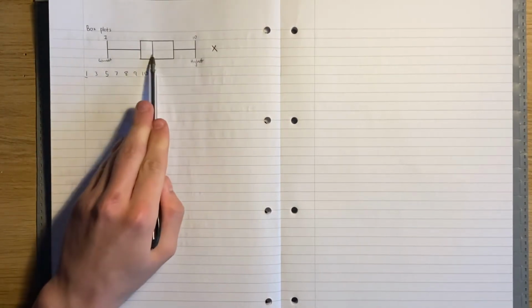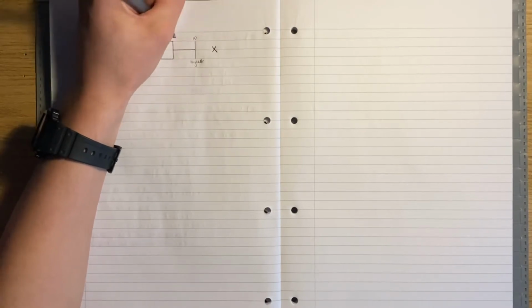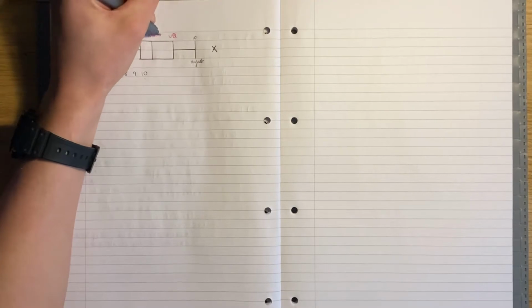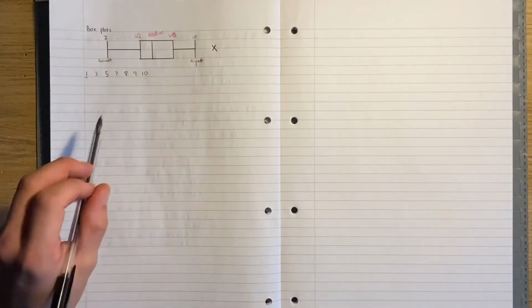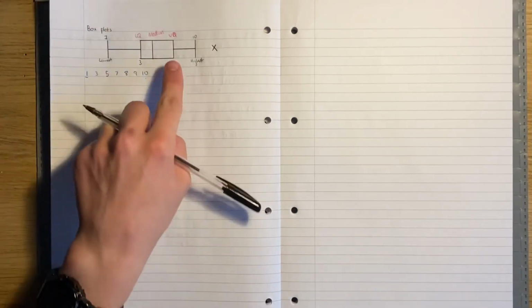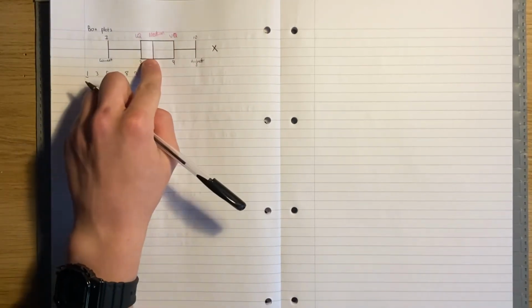Now these bits in the middle is what we're really interested in. So we have to know that this here is going to be the lower quartile. This here is going to be the upper quartile. And this in the middle is going to be the median. So we're going to know that this value here is going to be 3, this value here is going to be 9, and the median value is going to be 7.